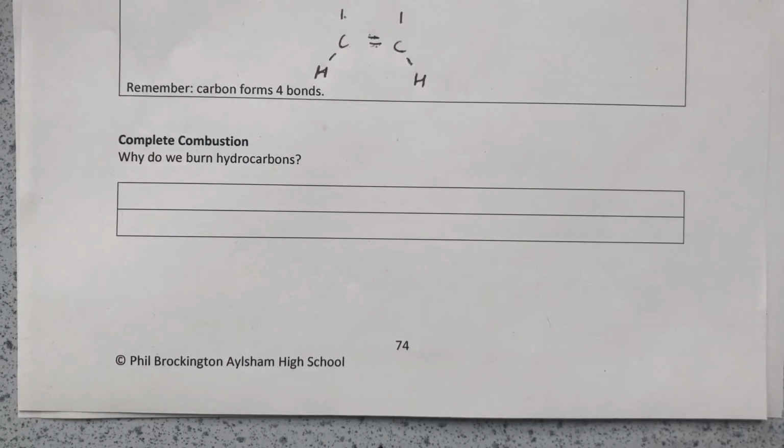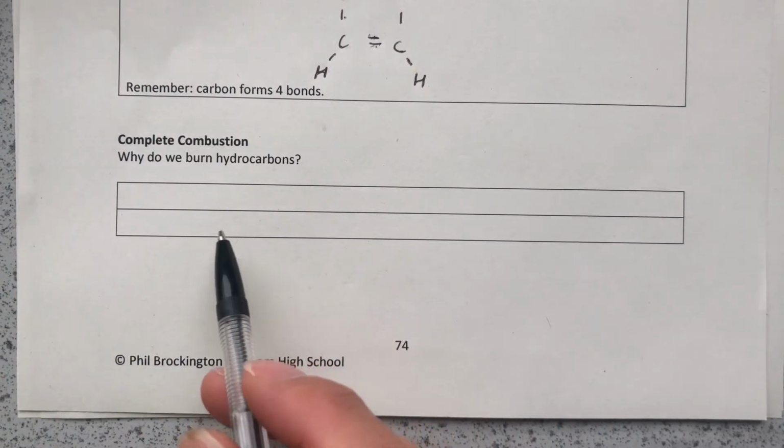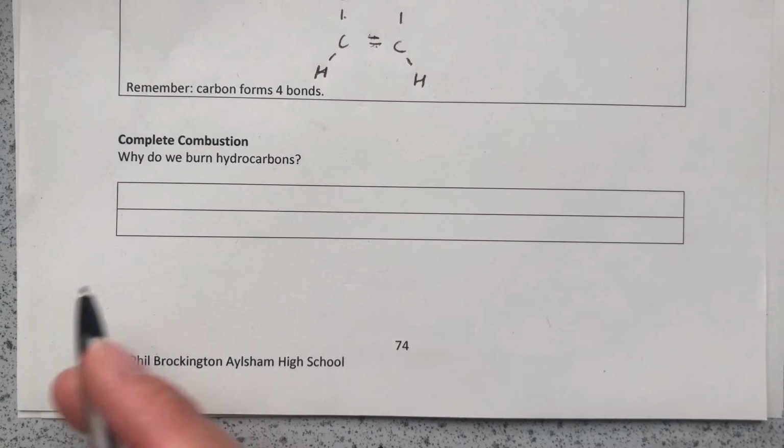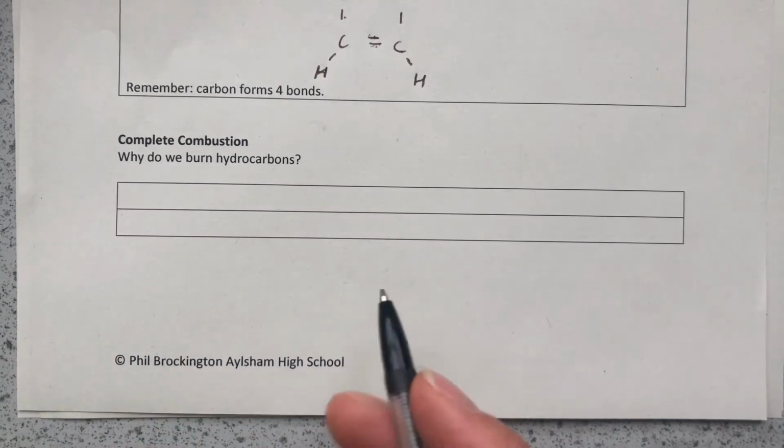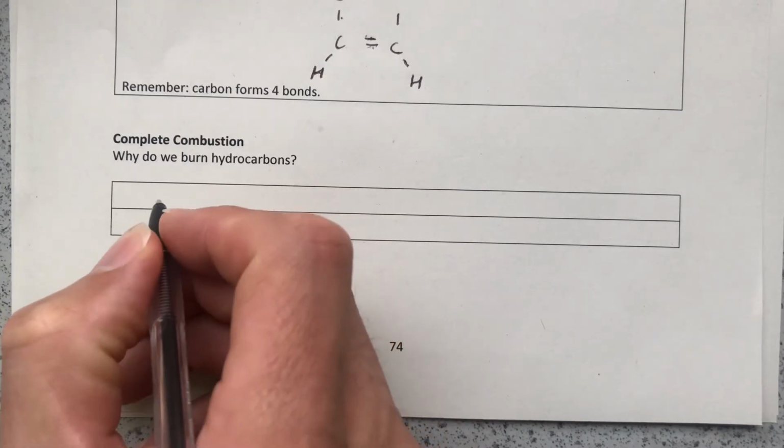We're going to look at combustion in this video, combustion of hydrocarbons specifically. So first question, probably fairly obvious: why do we burn hydrocarbons? This is a very long answer, but there's only two lines here, so we can be brief. There are many reasons.